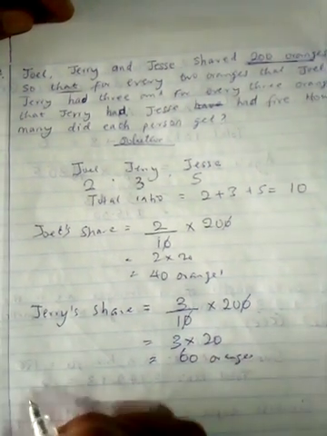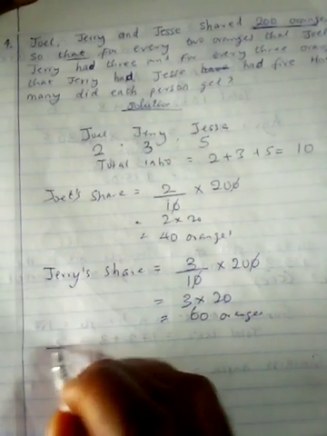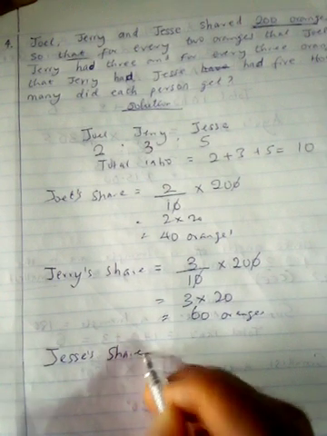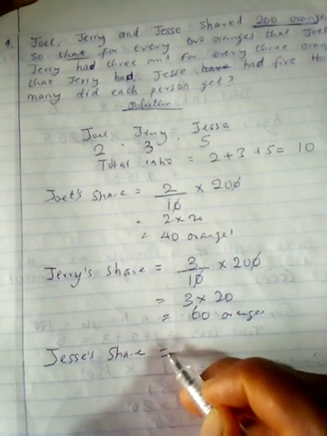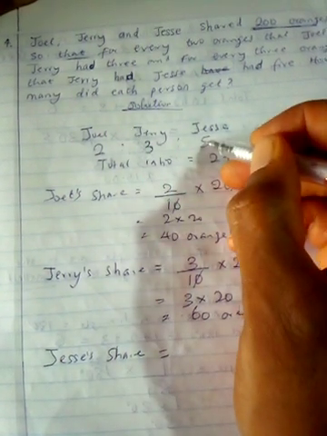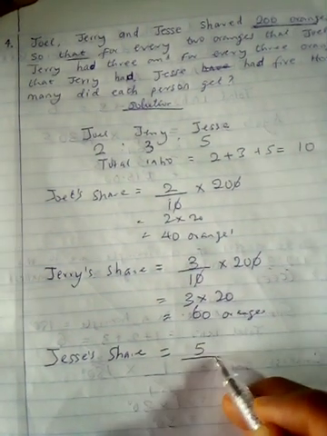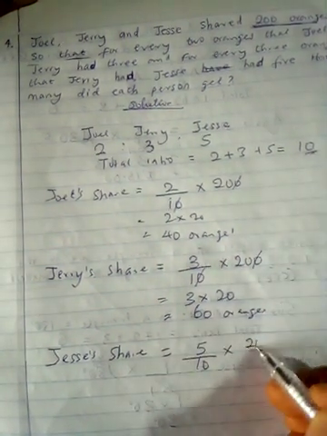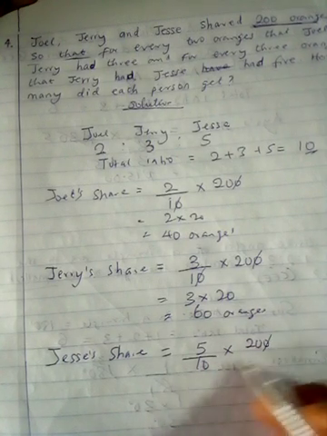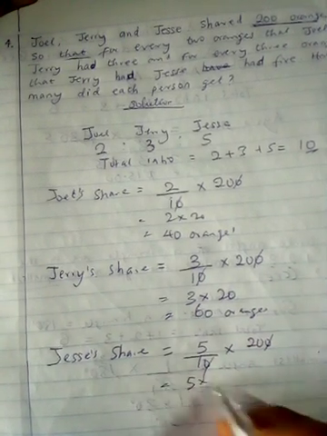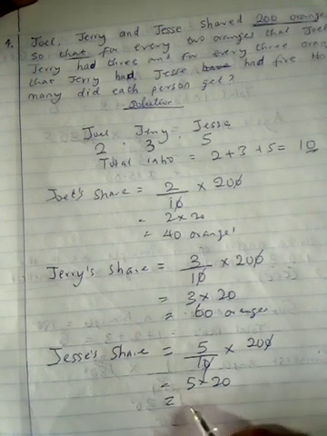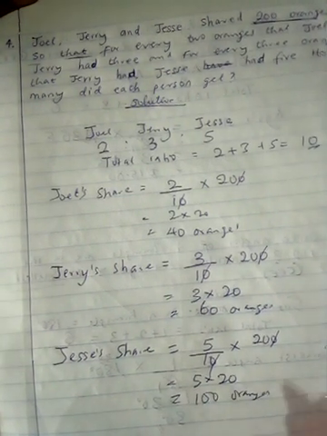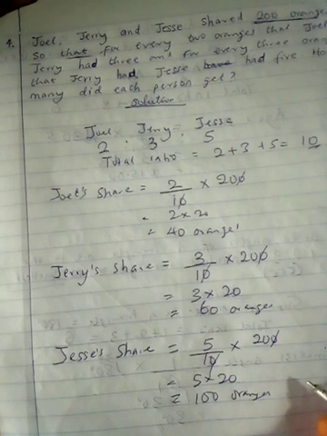And finally, we are going to calculate Jesse's share. What is Jesse's ratio? 5. His ratio is 5. So you put down your 5 over the total ratio, which is 10, multiplied by the quantity to be shared, which is 200 oranges. Now 0 can cancel 0. So you're now left with 5 multiplied by 20 oranges, which is going to give us 100 oranges. So that is their share respectively.